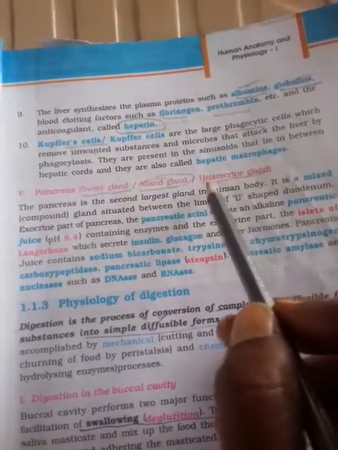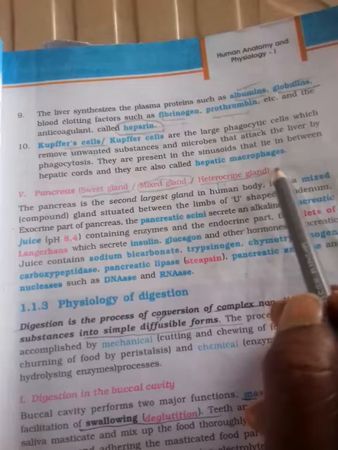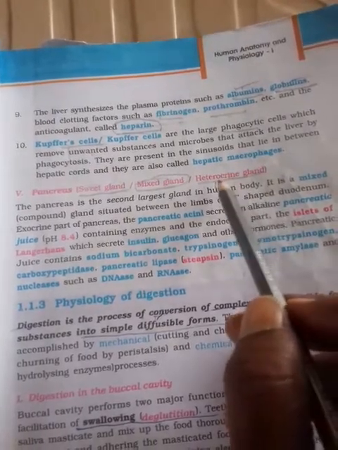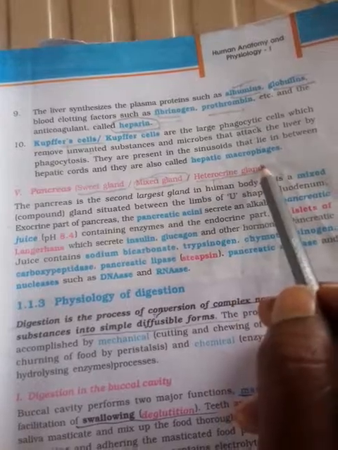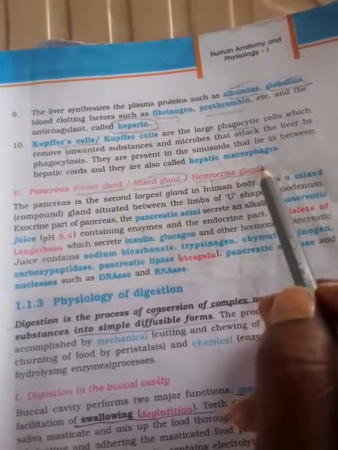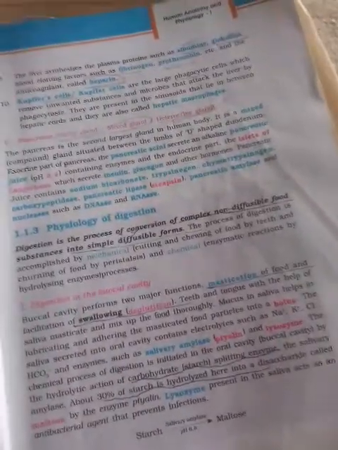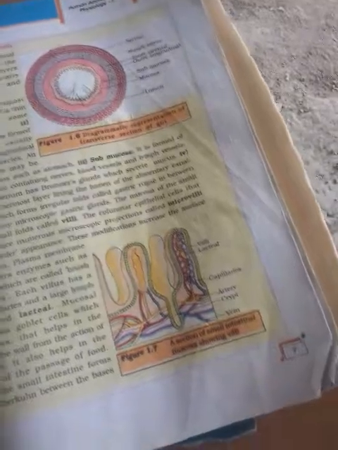Heterocrine function means it acts as endocrine as well as exocrine. Exocrine and endocrine means it acts either as a duct gland or a ductless gland. Therefore, it is a heterocrine gland. And where is it found? Our pancreas is located in the limbs of the duodenum of the small intestine.